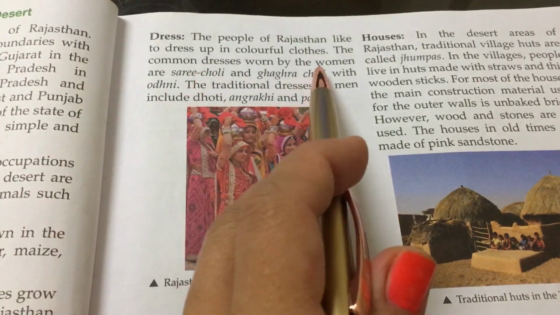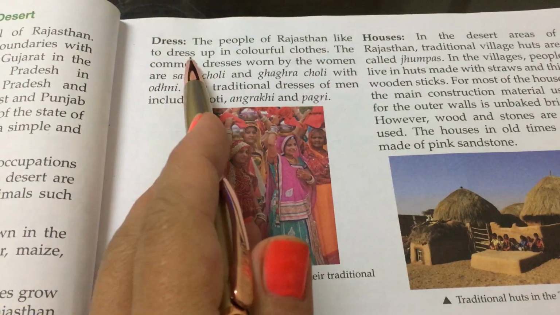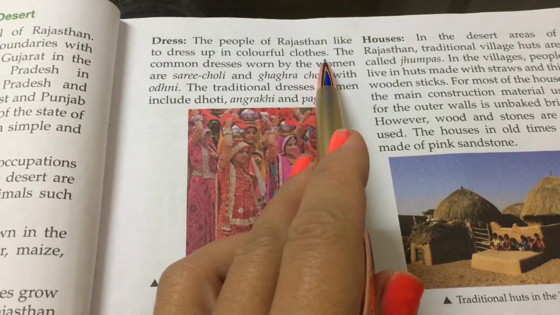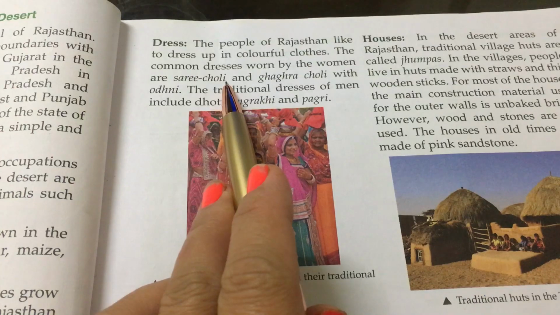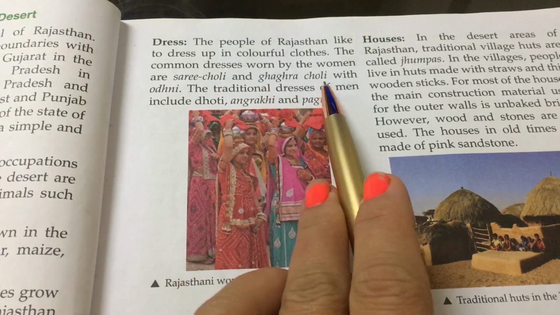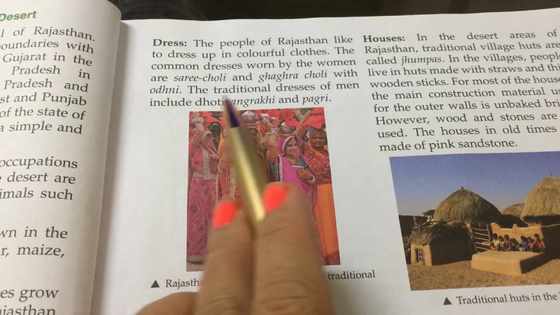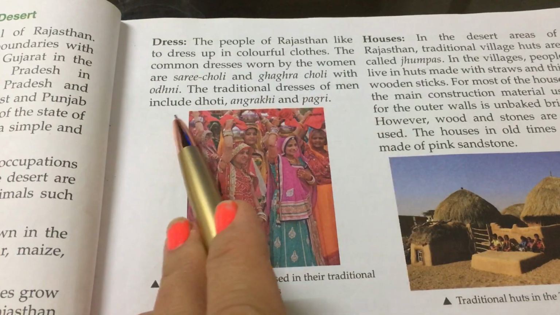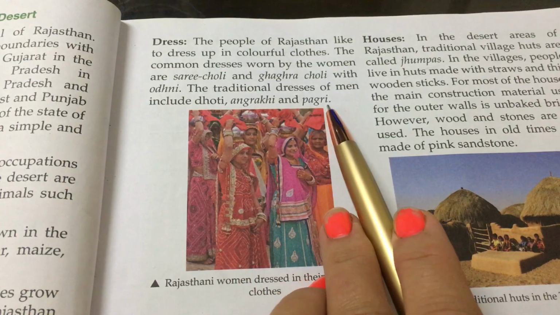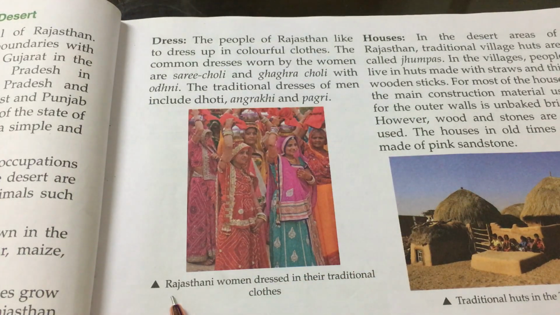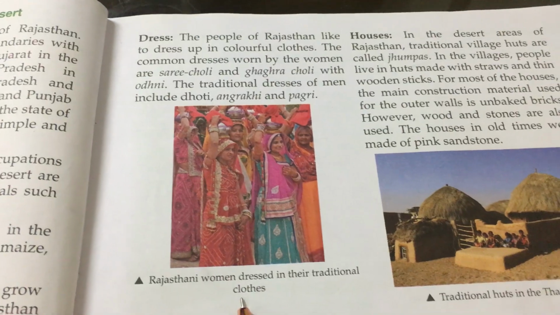Dress. The people of Rajasthan like to dress up in colorful clothes. The common dresses worn by the women are sari choli and gagra choli with odhni. The traditional dresses of men include dhoti, angrakhi, and pagdi. As you can see, Rajasthani women dressed in their traditional clothes.